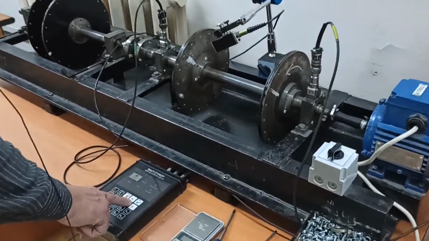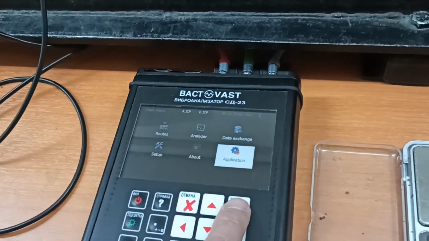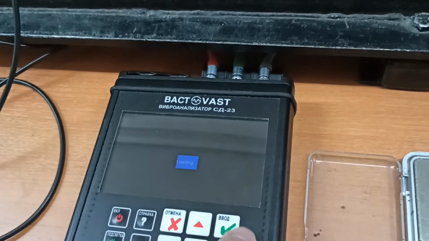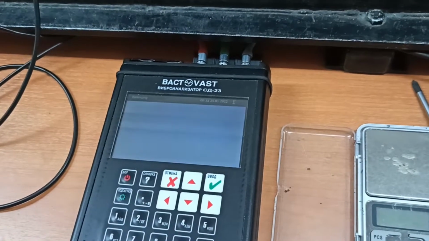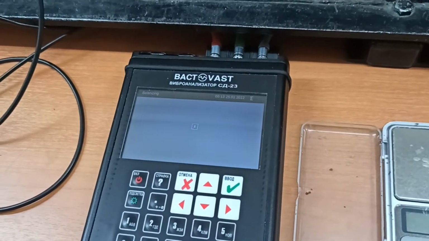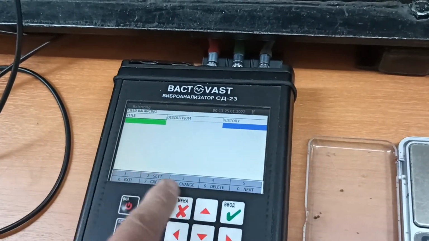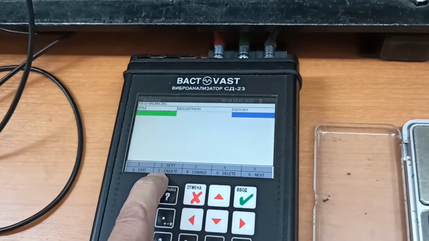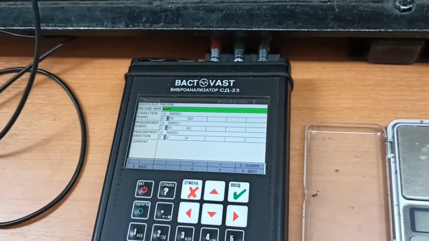Now we go to the data collector, to the application menu, and in the application menu we go to the balancing program, like this. In the balancing program we set up our machine. So first of all we will need to enter the name of the machine. This is an empty screen, and we use button 7. This is to create a new machine. So we press button 7.